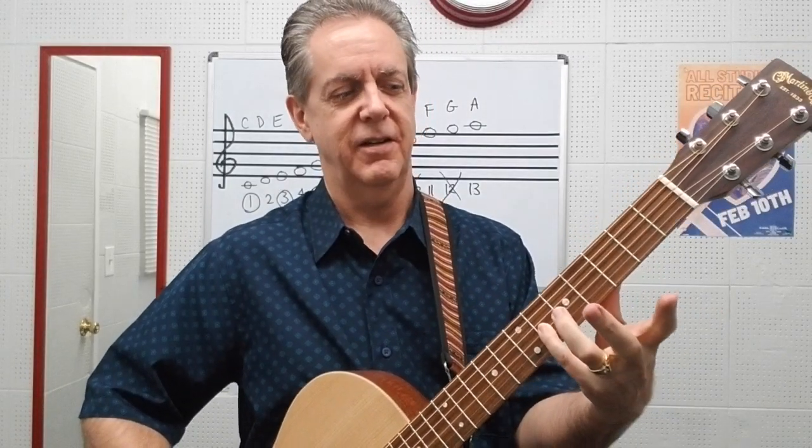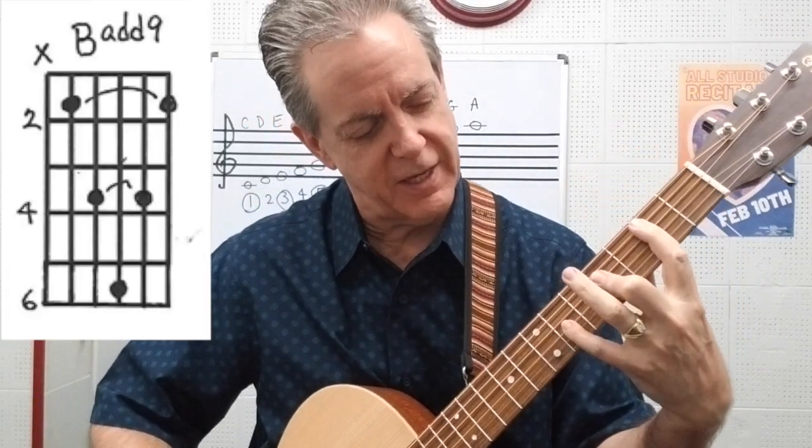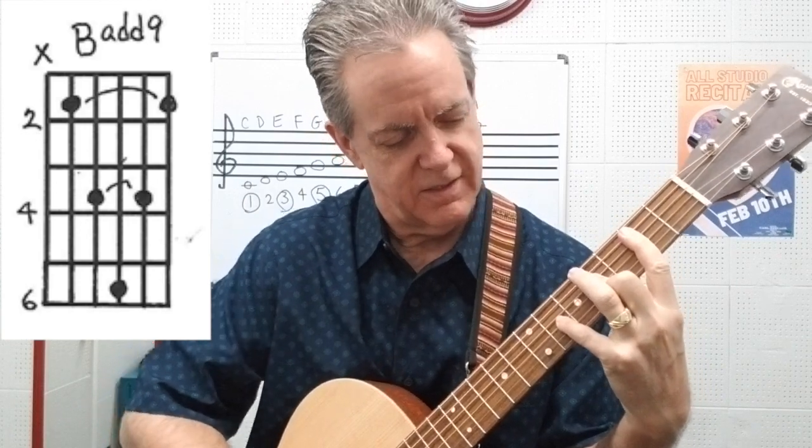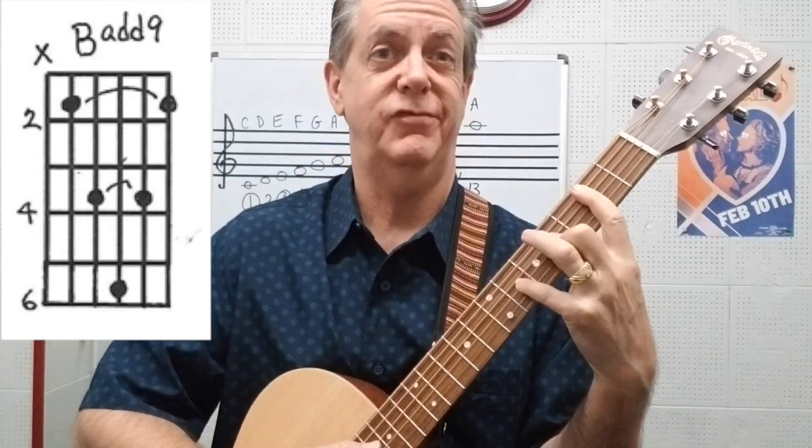Let's try another one that's not too easy. If we do a B chord, there's more than one way to play a B chord, but none of them are beginner easy chords, in my opinion. So that's one of the ways. But to get an add 9, pretty hard in this position, because to add the 9, it's going to be over here, that C sharp note, and I cannot reach it. I don't know, can you reach that? Try to get all 5 of those notes at once.